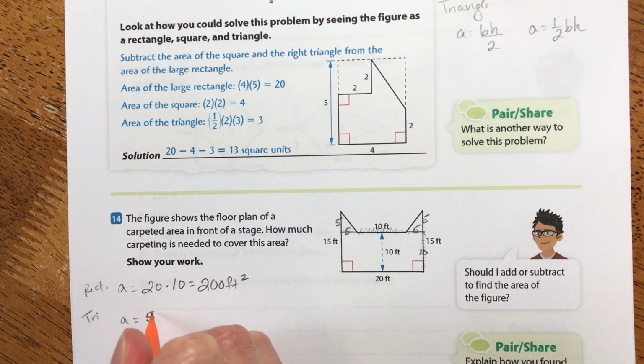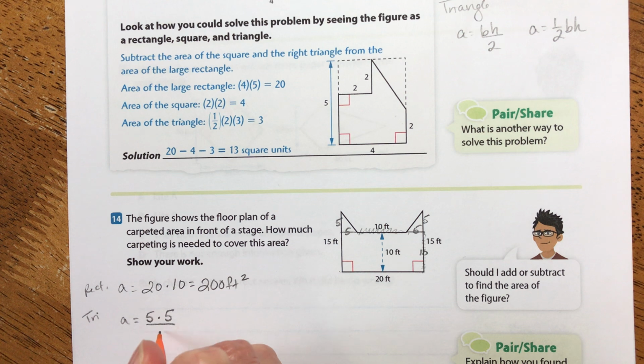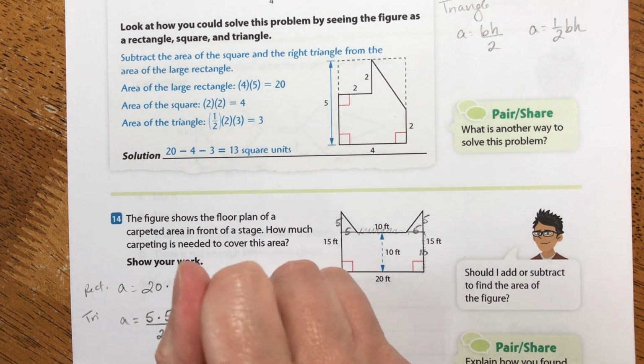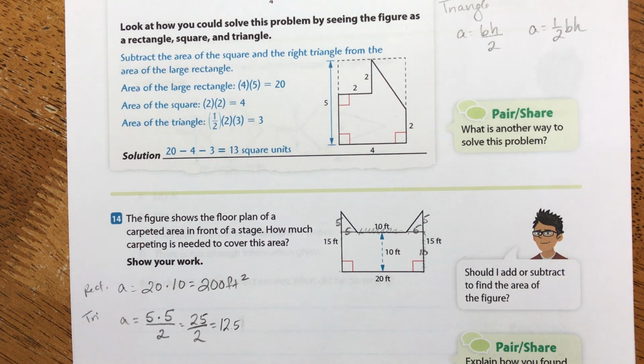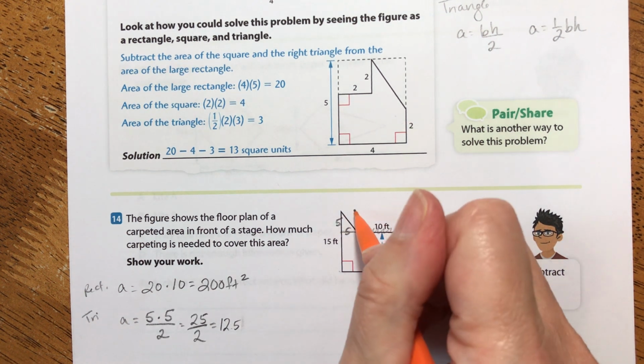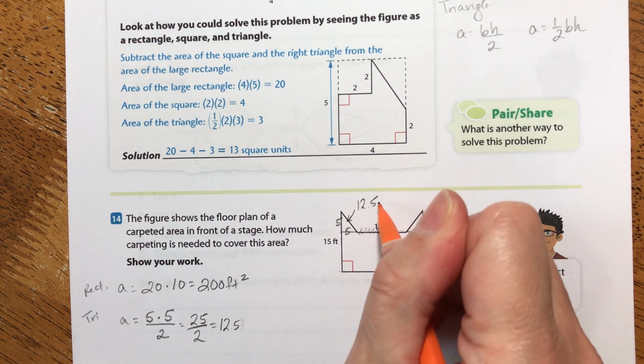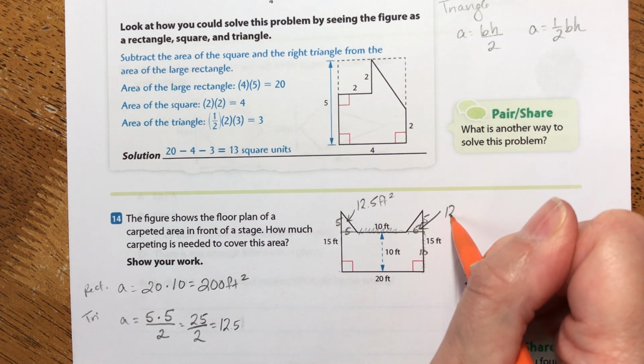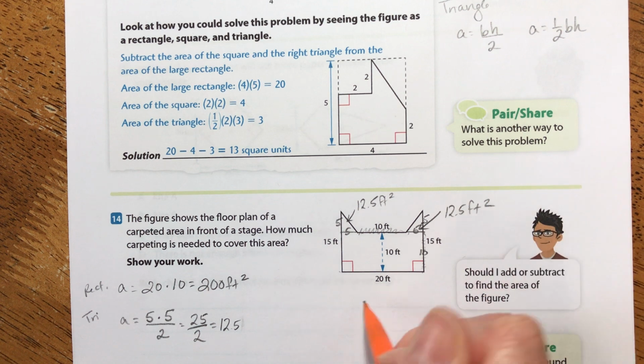The area is base 5 times height 5 divided by 2. 5 times 5, 25 divided by 2. I can use my calculator. If you and I split $25, we get, what do we get, $12.50? Well, 12.5. I was thinking of money. All right, so this is 12.5, what is it, feet squared. This is 12.5 feet squared.